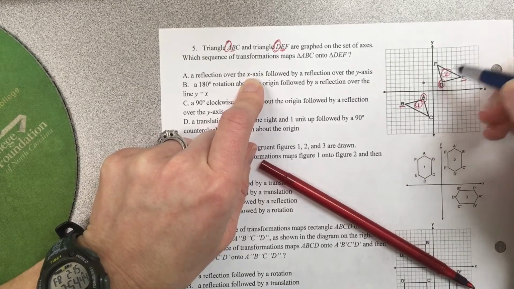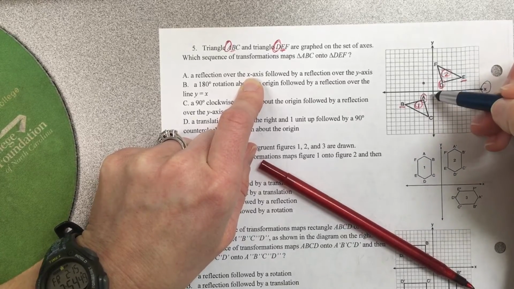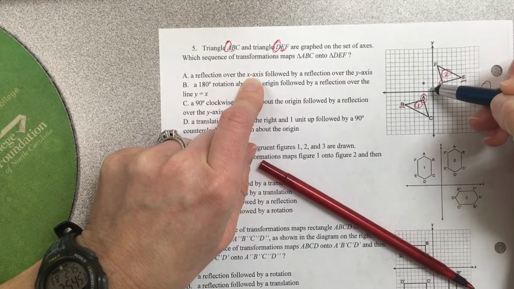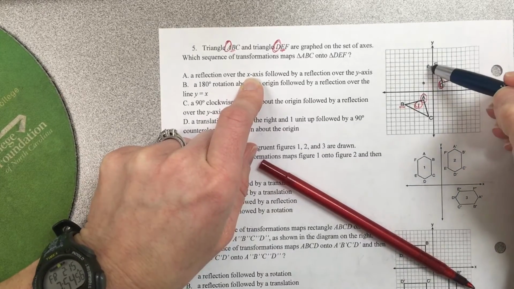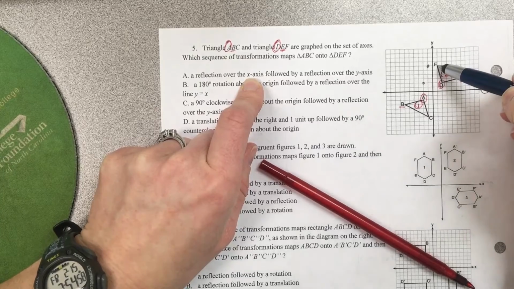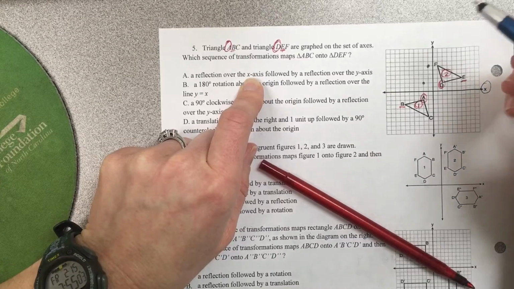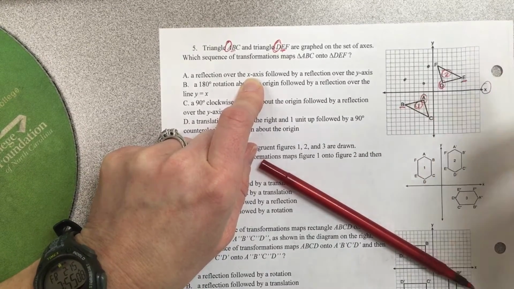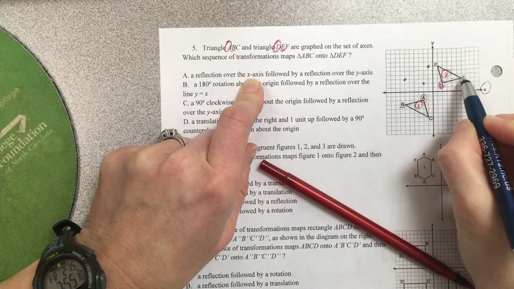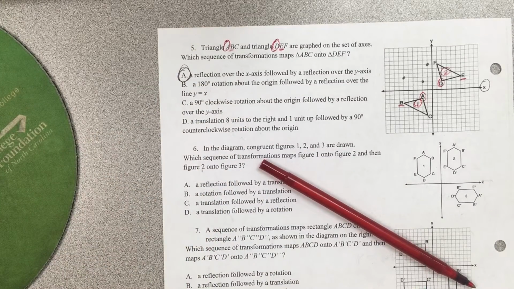But let's try another point. If I reflect C over the x-axis, remember this is the x, so C is 1, 2, 3, 4, 5, 6 down, it'd go there. And then when I reflect it over the y, it goes right there. So that one works. C goes to F. And let's try B. If I reflect B over the x-axis, and then over the y, it would match with E. So it looks like A is my correct answer.